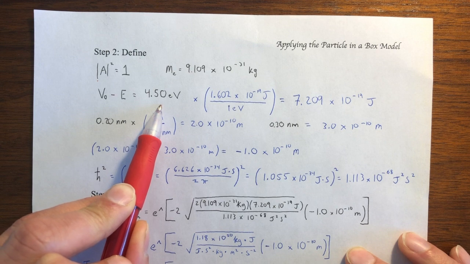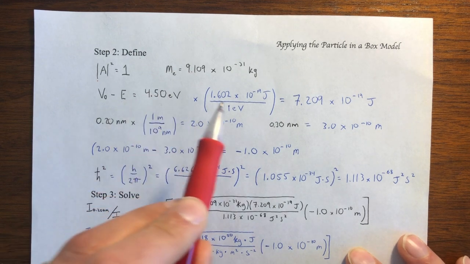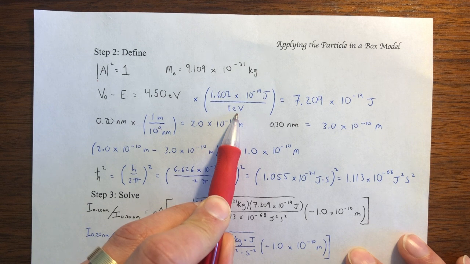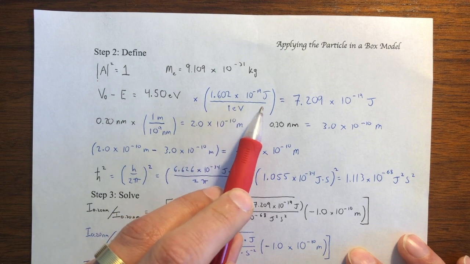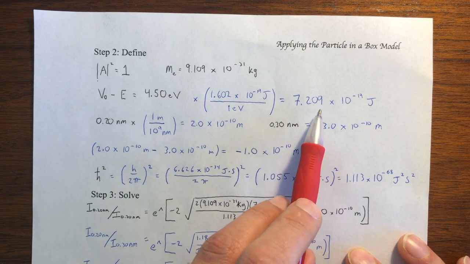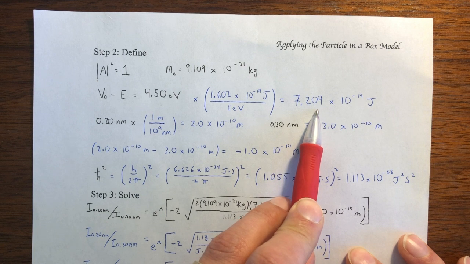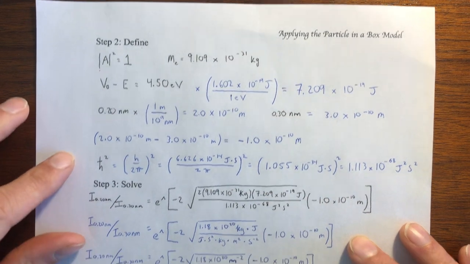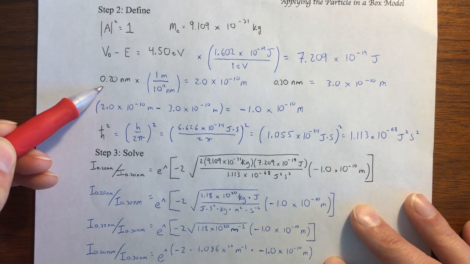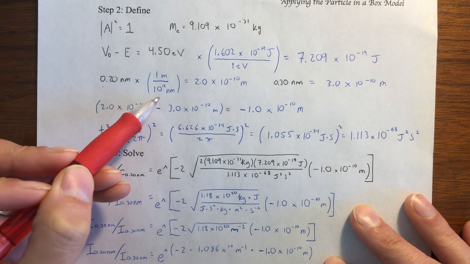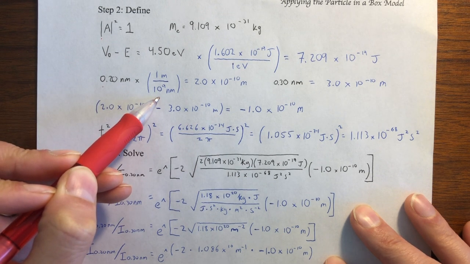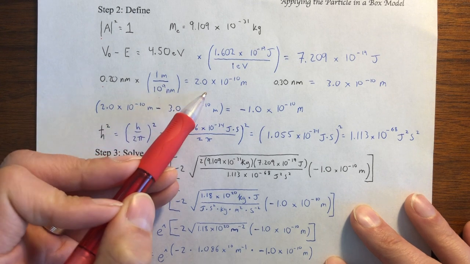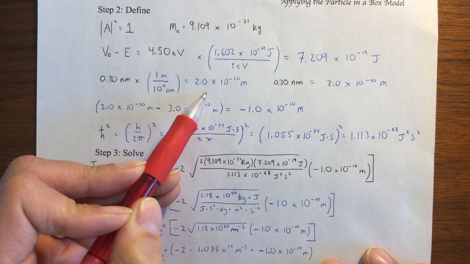That's 4.50 electron volts. What we're going to do first is convert that to joules using the ratio of 1 electron volt being equal to 1.602 times 10 to the negative 19 joules. We can convert and discover that it's equal to 7.209 times 10 to the negative 19 joules. We have one barrier width in nanometers, 0.20, and we're going to convert that using 1 meter being equal to 10 to the 9 nanometers to being in meters, which is 2.0 times 10 to the negative 10 meters.